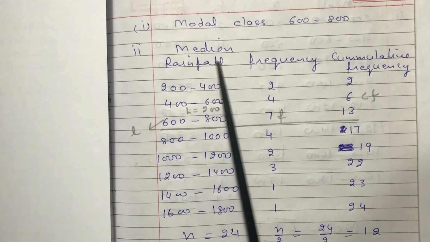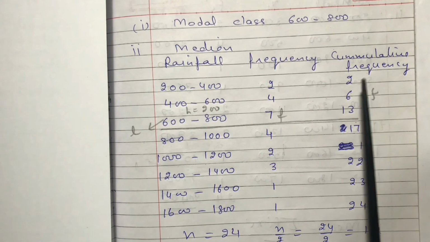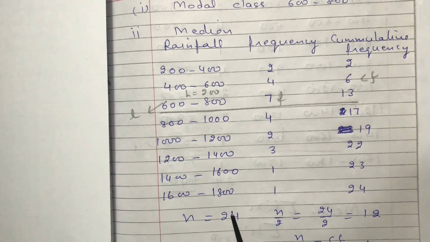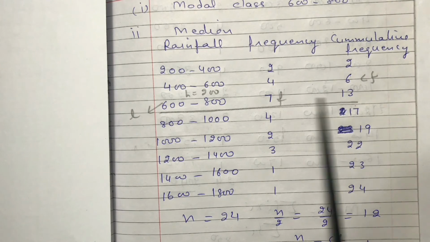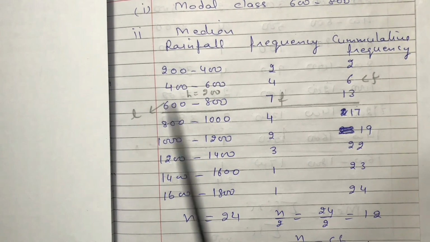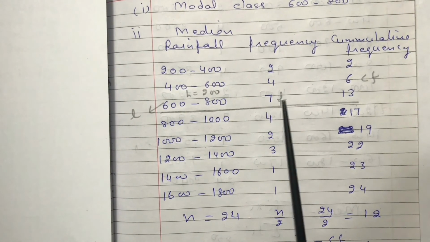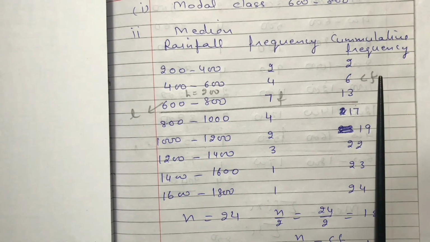Now median. How do you find the median? First you write the cumulative frequency. Now this is 24, this is n. n here is 24. n by 2 is 12. The cumulative frequency greater than 12 is 13. You underline it, and that gives you L. h here is 200. This is your frequency, and above it is your cumulative frequency.